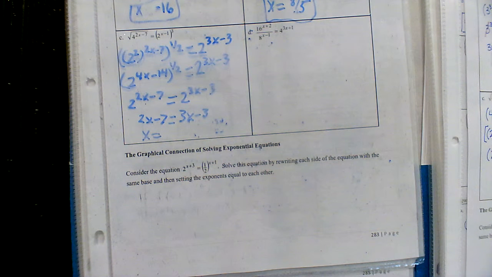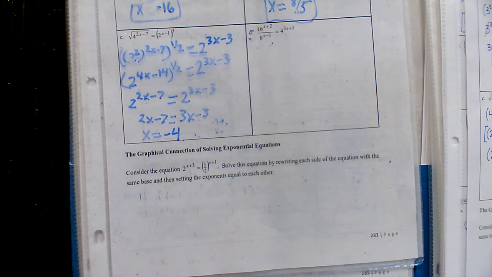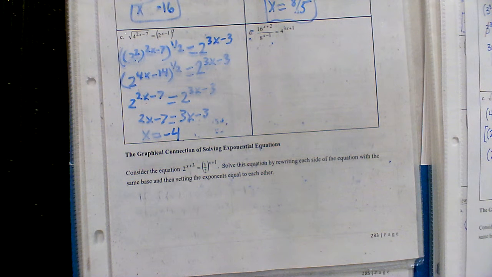Did anybody find an x value yet? Any luck? -4. Yes. There's certain steps you could do differently. What steps did you take? I squared the right side. Let's see. Did you square both sides?